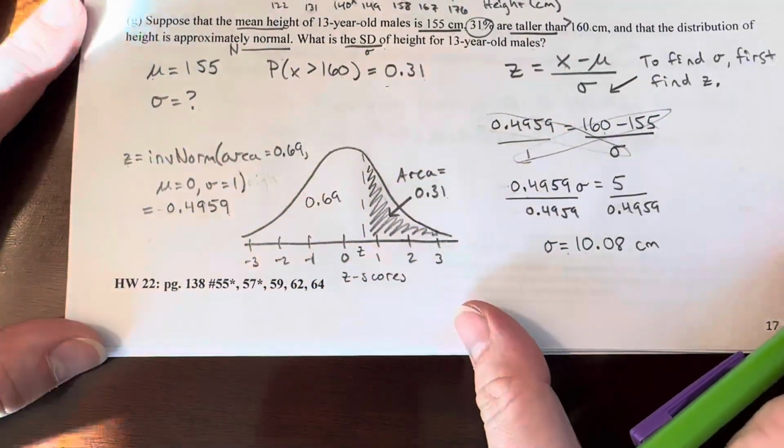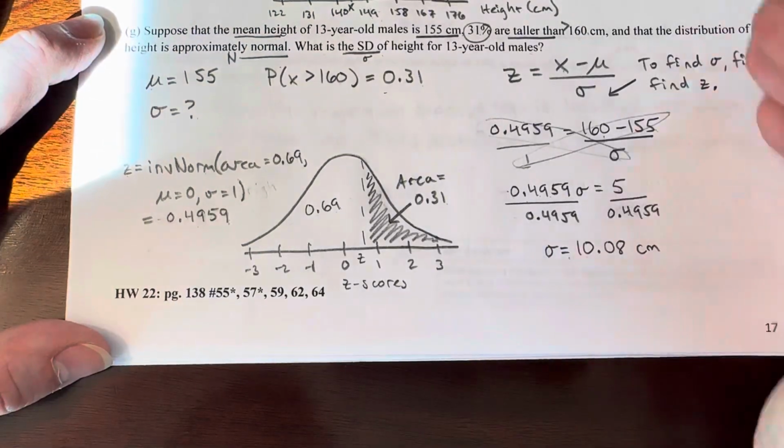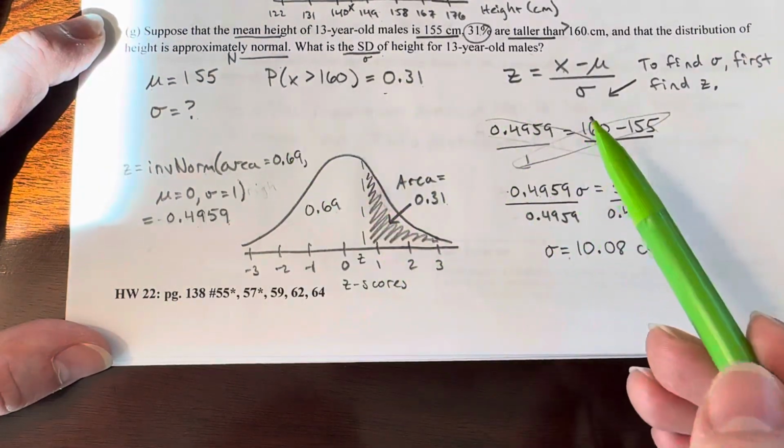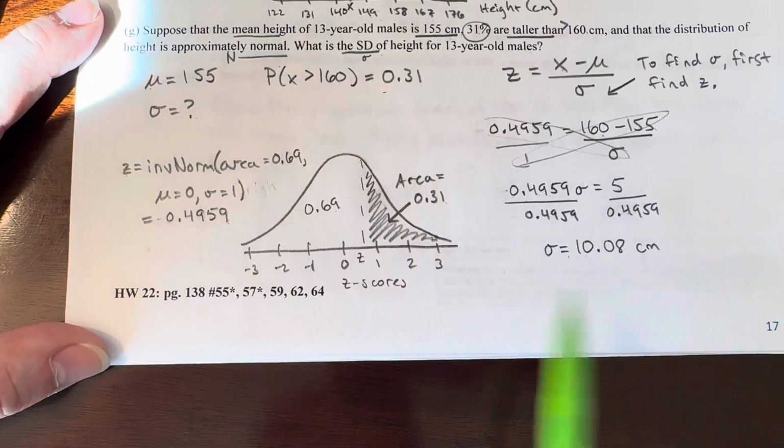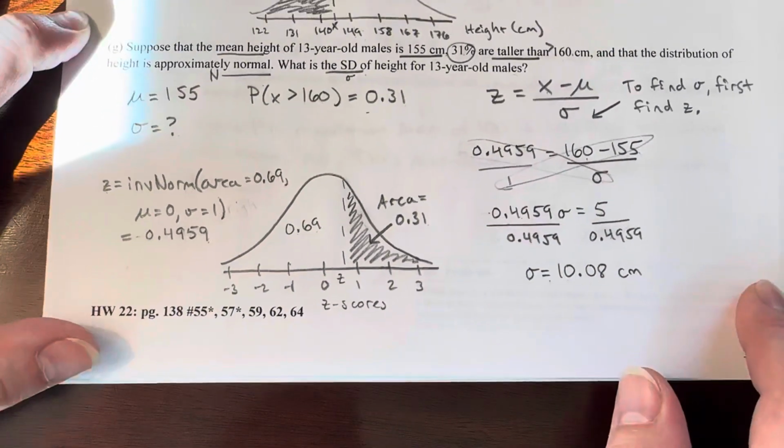Now this video turned out to be quite long, but I hope that how far I broke this down and the detail with which I showed the problems helps you to be able to complete these problems. Try these yourself, and I will see you in class.